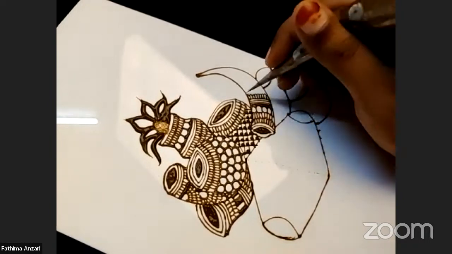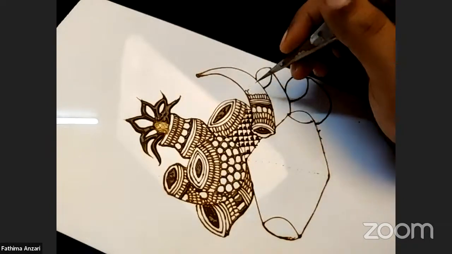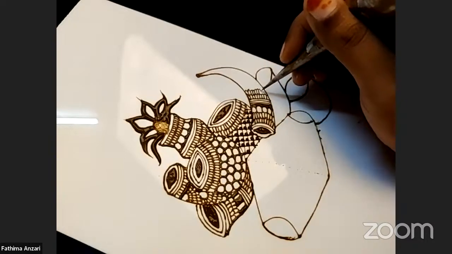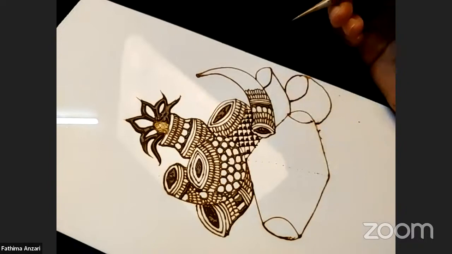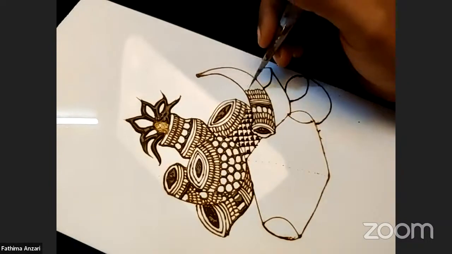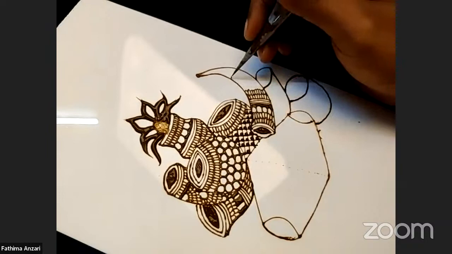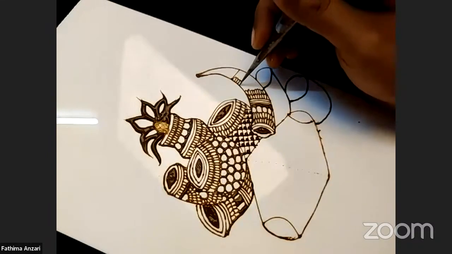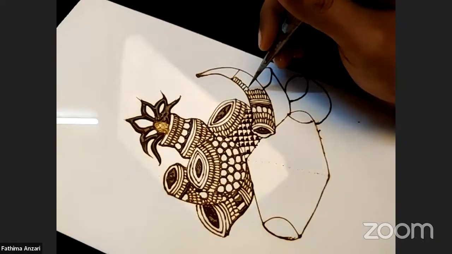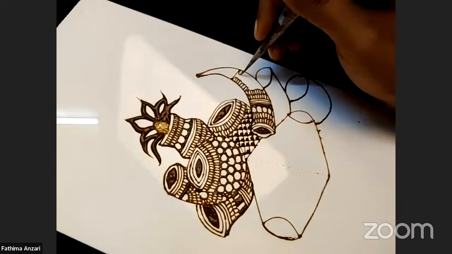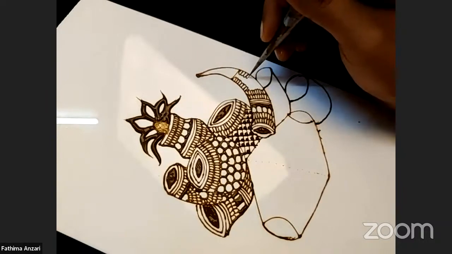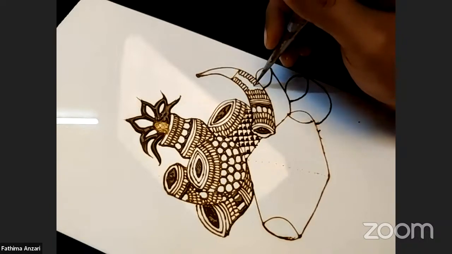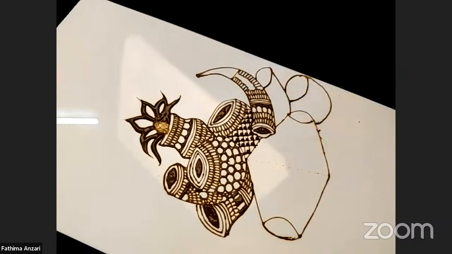Okay, so yes, now I'm going on with some scallops or humps. Now I'm gonna give a line here and start giving some scallops on the sides, the exact sides. Same goes to the opposite side, and I'm creating a small space there.